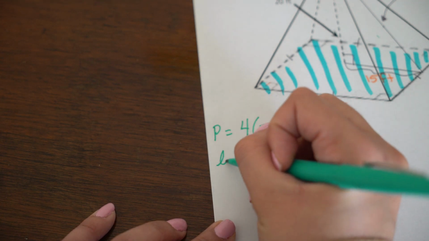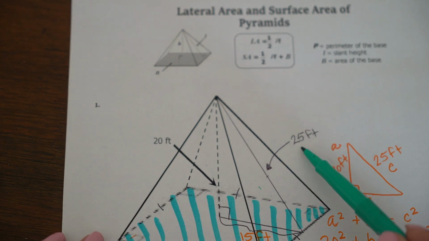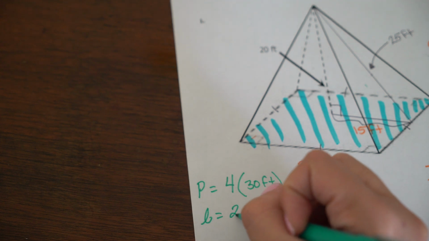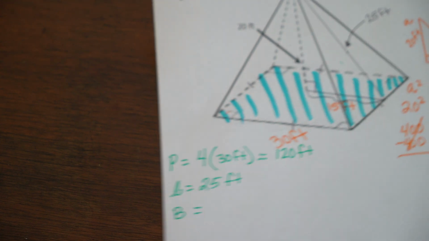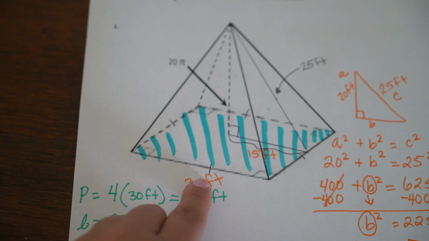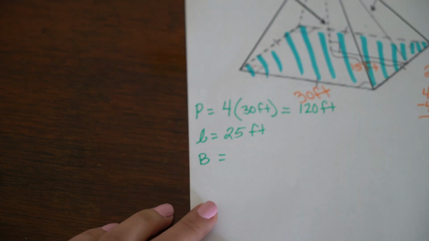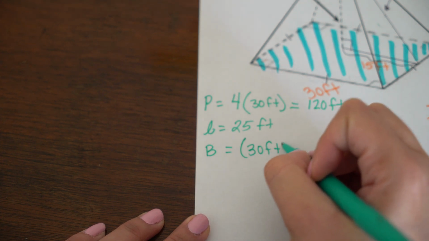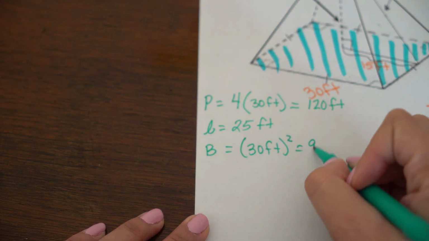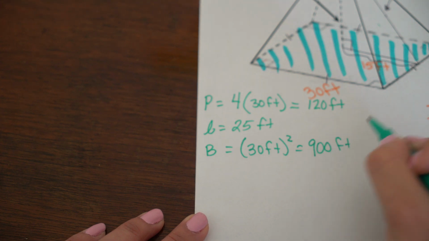I need the slant height, and we know that our slant height is 25. And to find the area of the base, and particularly this square, it is 30 times 30, or 30 squared. And that gives us 900 feet squared.